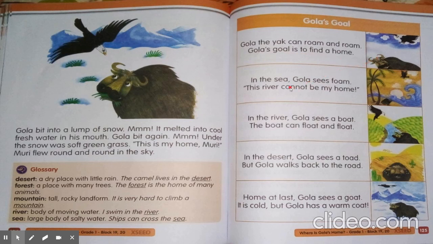In the sea, Gola sees foam. This sea cannot be my home. In the river, Gola sees a boat. The boat can float and float.